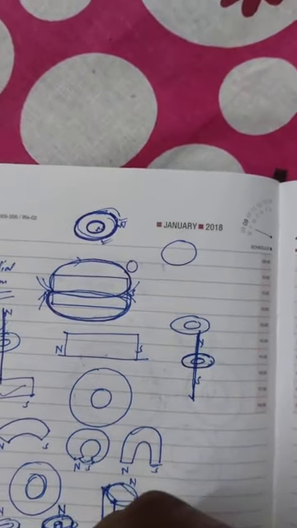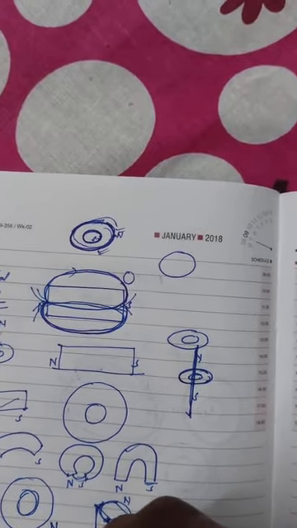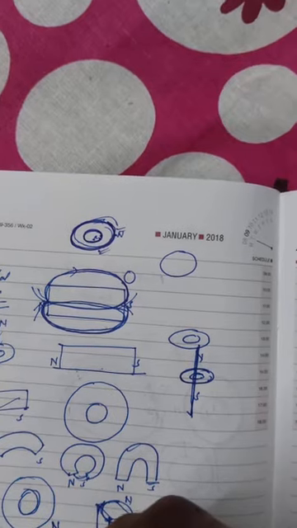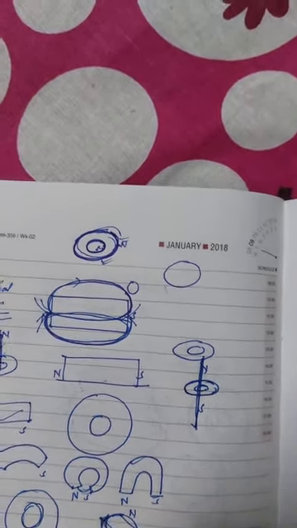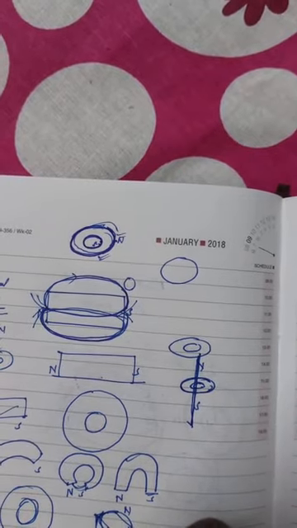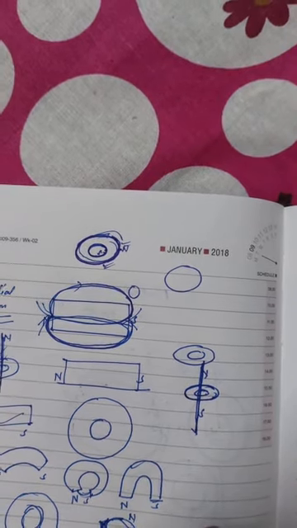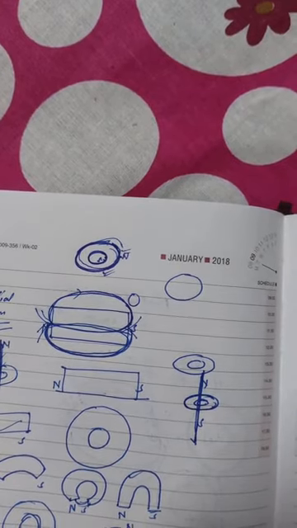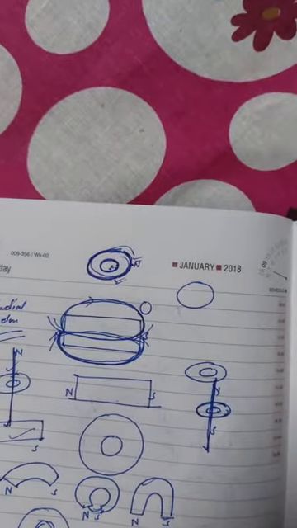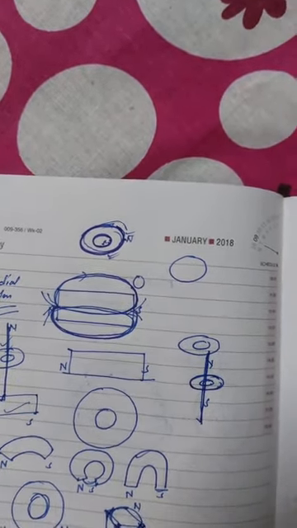Maybe that could be a neodymium magnet, or made using iron or nickel, or an alloy of iron and nickel. Now, what are neodymium magnets?